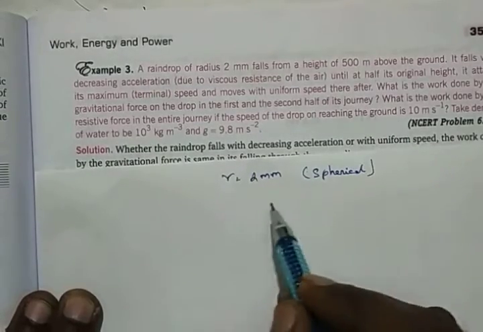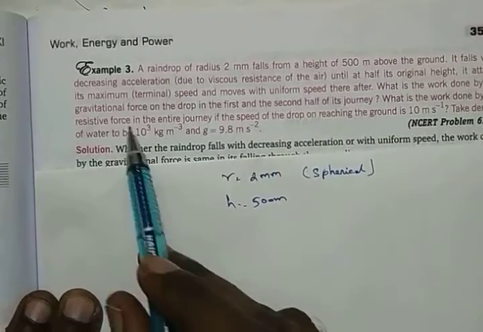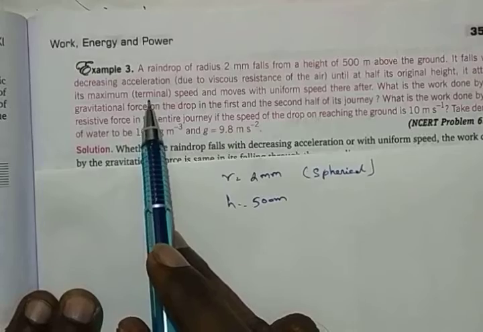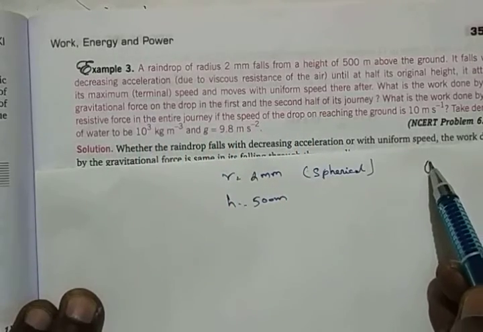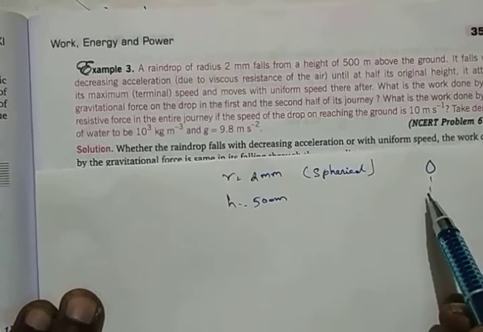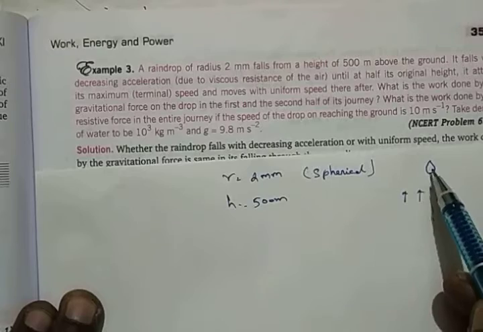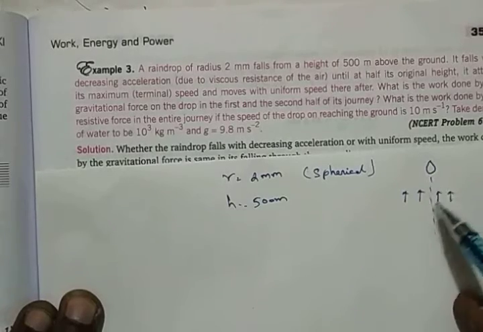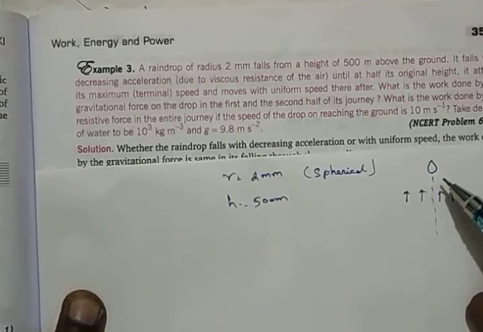From a height of 500 meters above the ground, it falls with decreasing acceleration due to the viscous resistance of the air. So when the raindrop falls down, because of the viscous resistance of the air, it is not coming down with a greater velocity, but it is going to be a decreasing velocity.